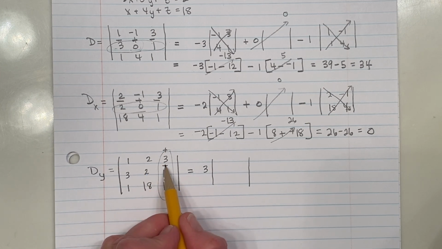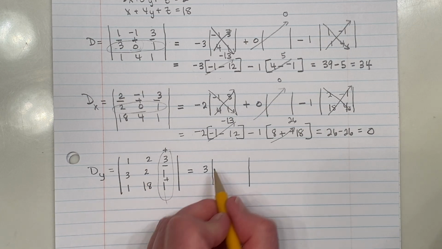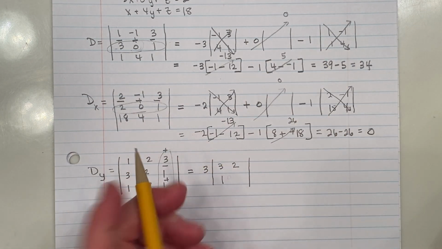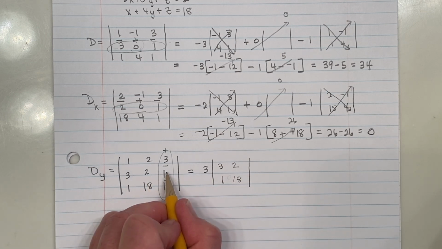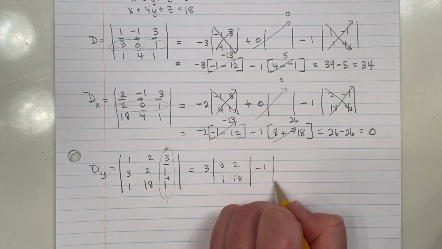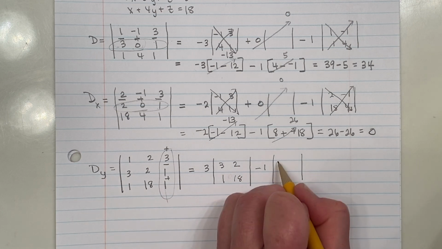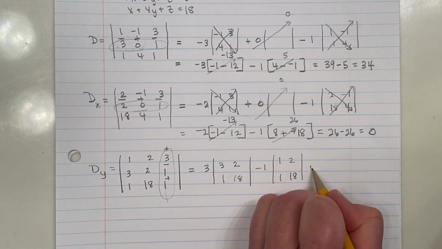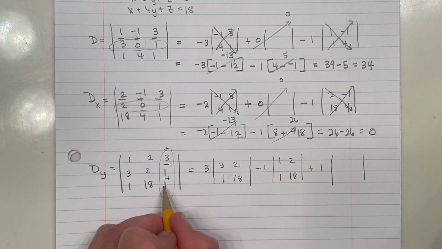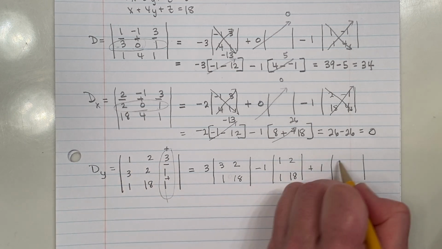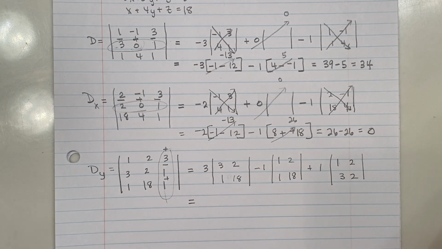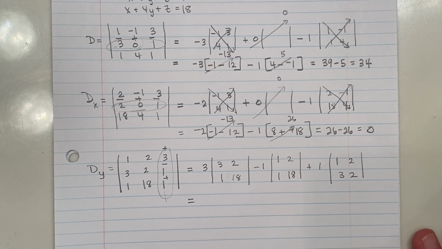So positive 3, eliminate 3, 2, 1, 18. 3, 2, 1, 18. And then we have minus 1, 1, 2, 1, 18. And then plus 1 times 1, 2, 3, 2. And then from there, you can compute the 2 by 2 determinants and finish that up. And the worked out solutions will have that all on there.